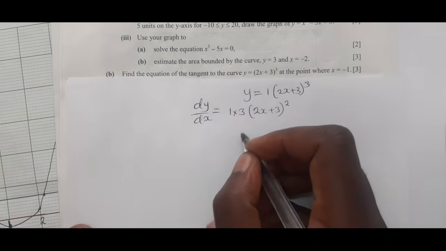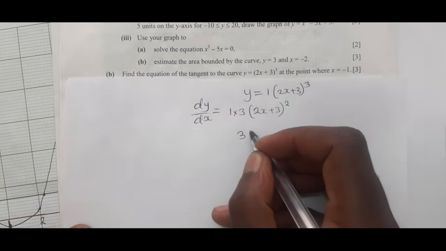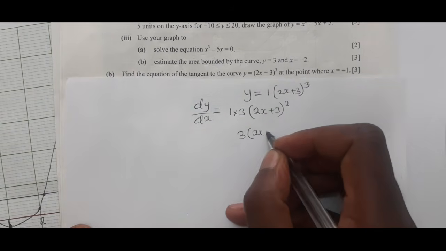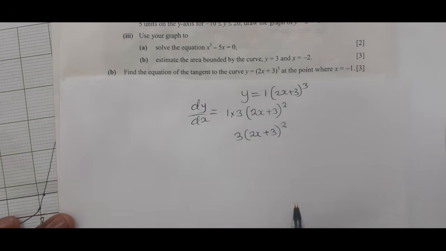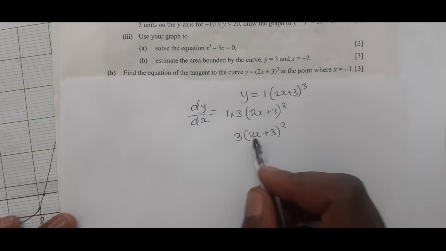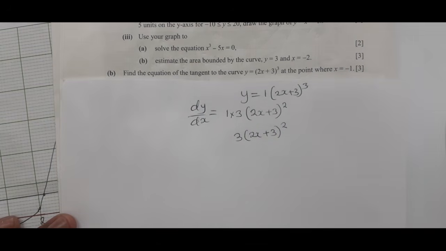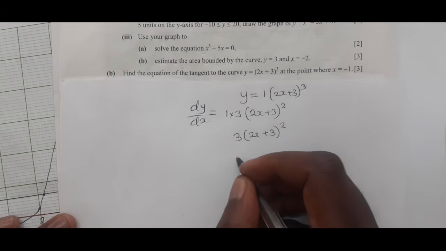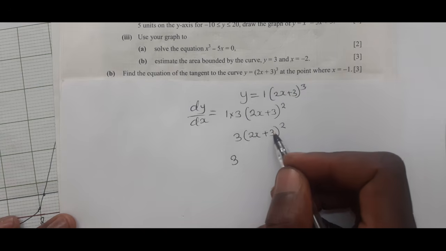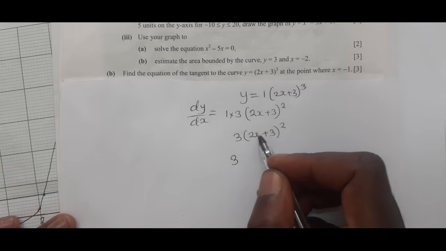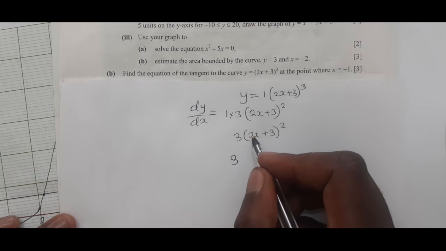So at this point, we are going to have (2x + 3)^2. Then we further differentiate what is inside. When you differentiate what is inside, a constant will give you 0, and the x will go, so we will remain with a 2 here.